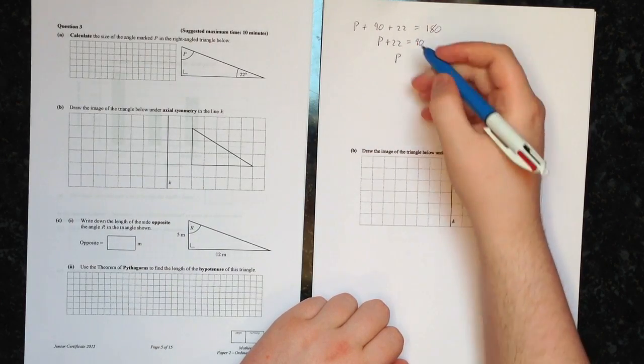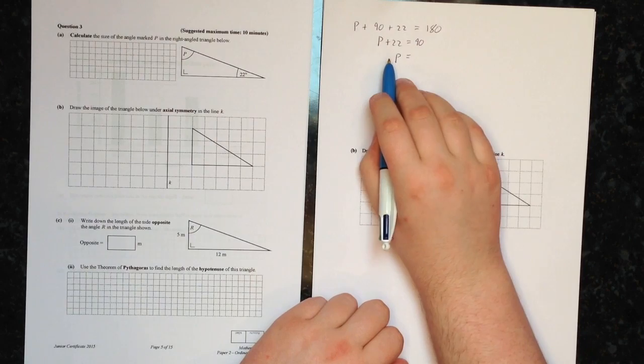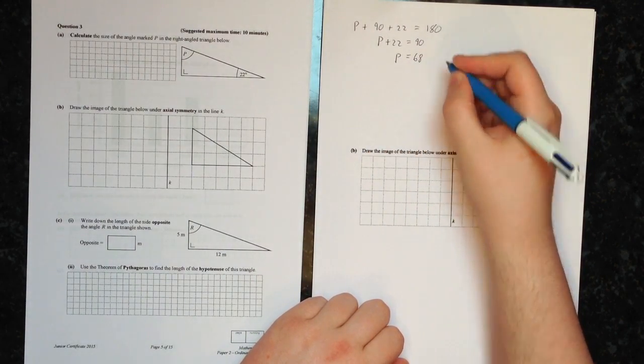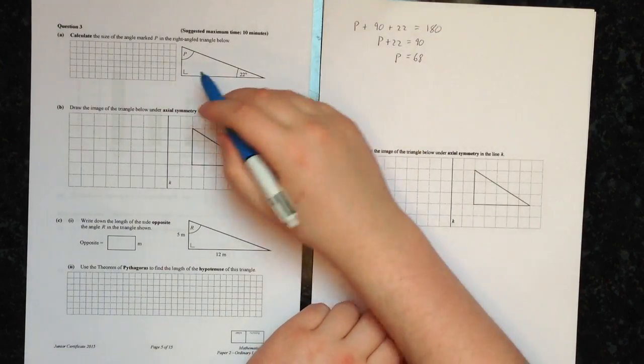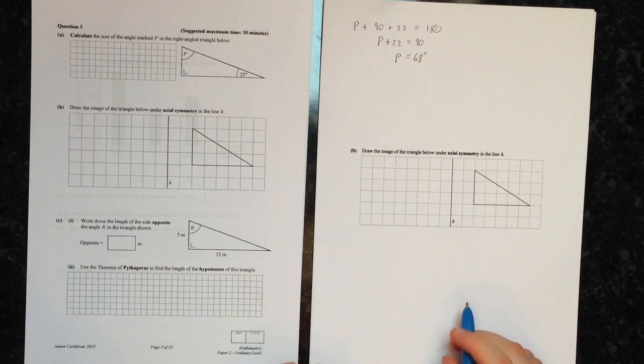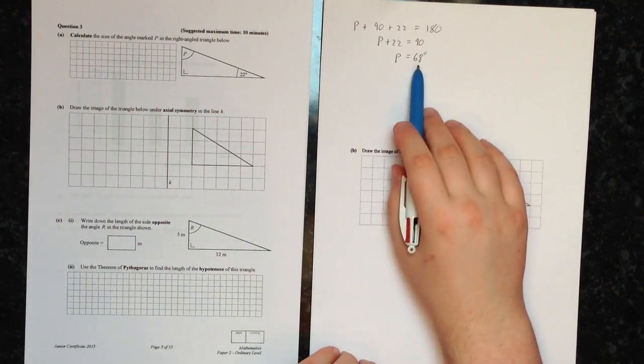And subtracting 22 from both sides, we get that P is equal to 68. And because P is an angle, that is 68 degrees. So the angle P is 68 degrees.